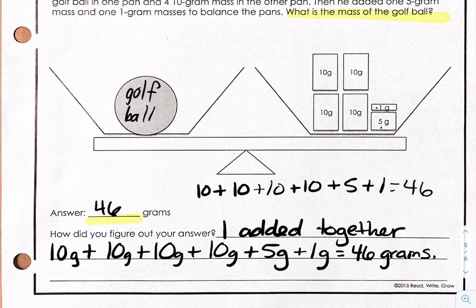And there you go. Don't forget, tomorrow is our math test. So go over more of these problems, review them if you struggled on any of these.